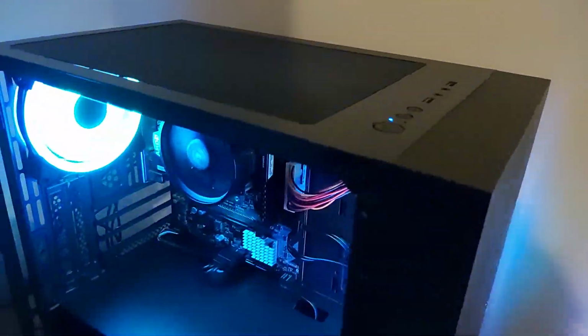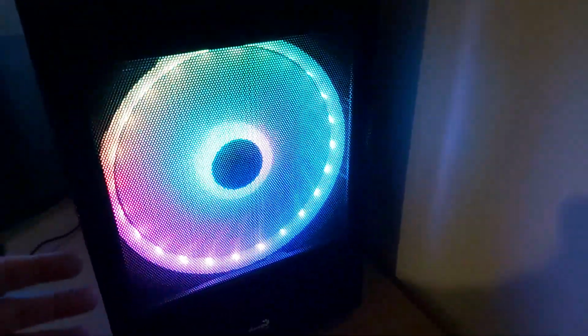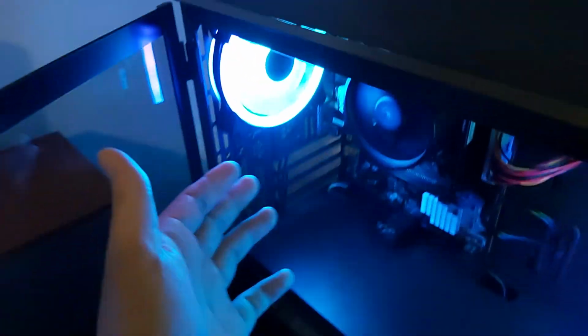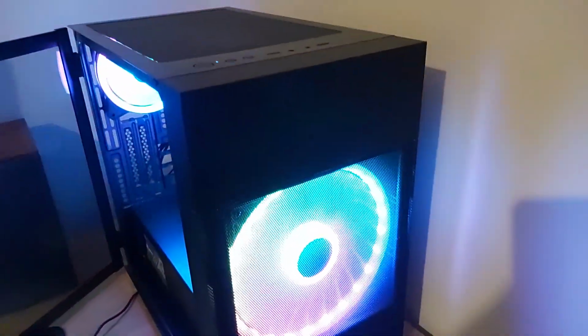The case is actually quite good. It comes stock with this fan and the fan at the rear, but you do have more space for more fans at the top. It comes with a few dust filters and stuff, but we'll make a review on this case later on.